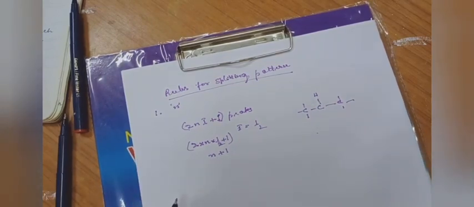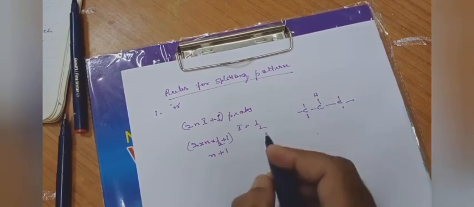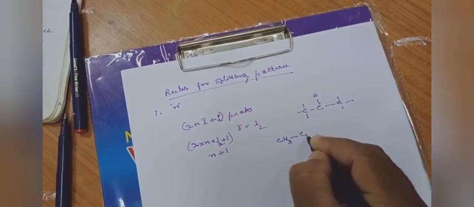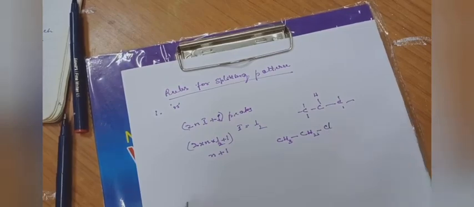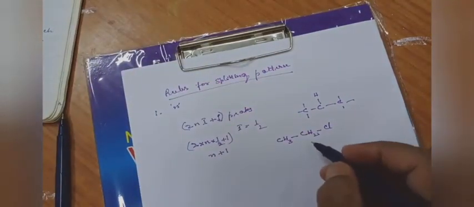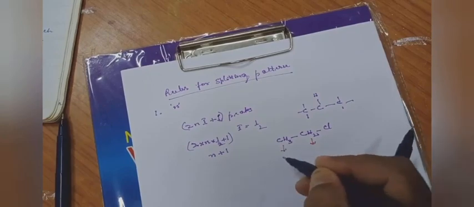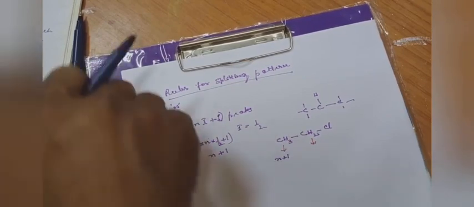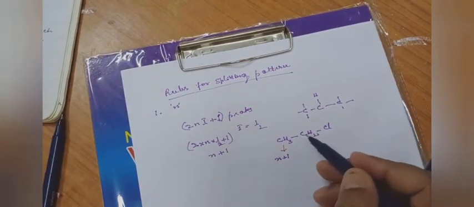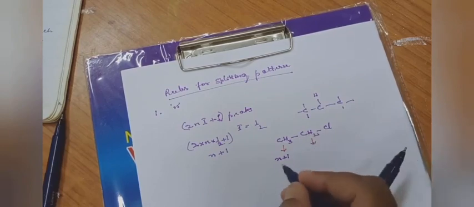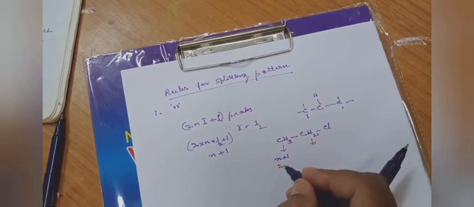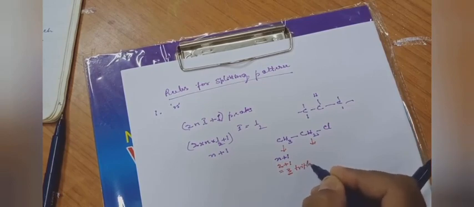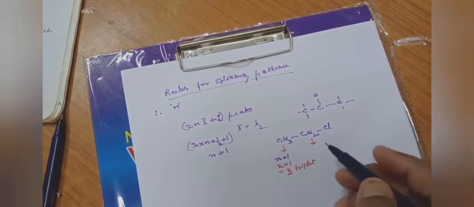If one adjacent proton is there, then it is 1 plus 1, equal to 2. We'll take an example of CH3CH2Cl. For this proton, n plus 1, where n is the number of neighboring protons. Here 2 neighboring protons are there, so 2 plus 1 is equal to 3. So this exists as a triplet.